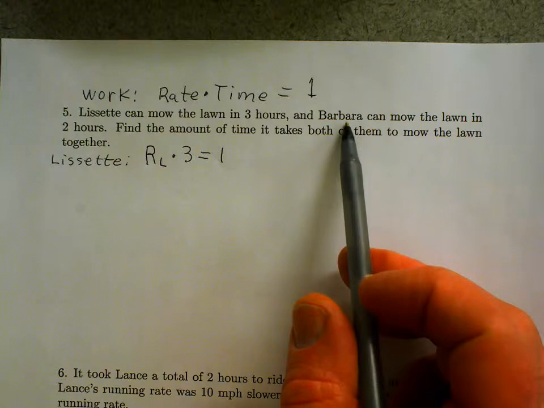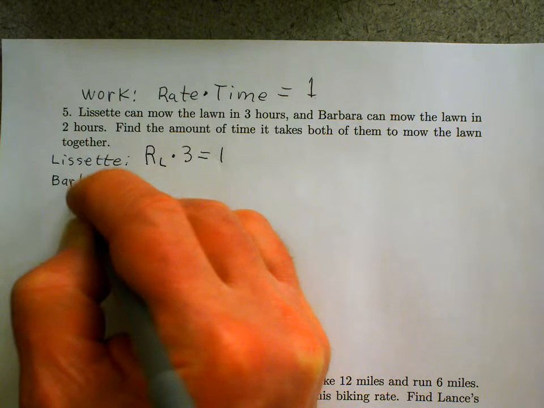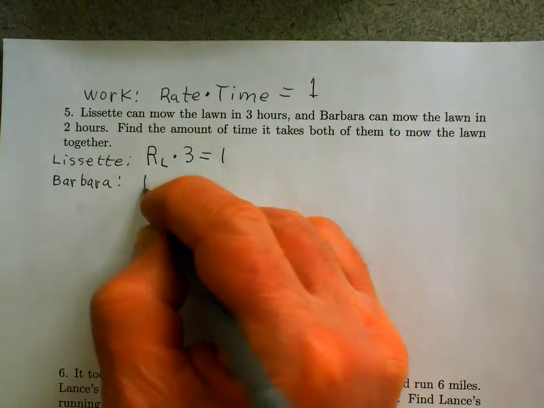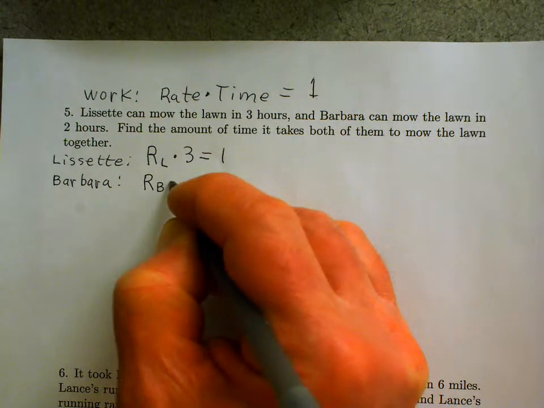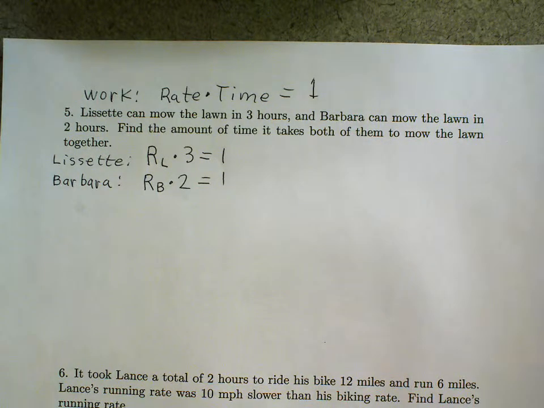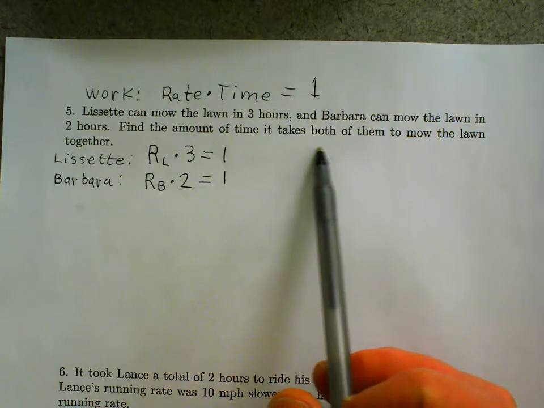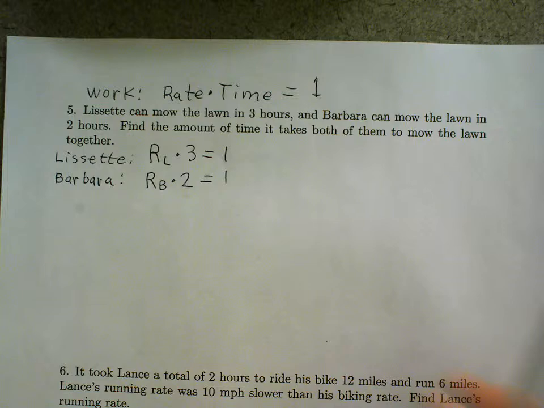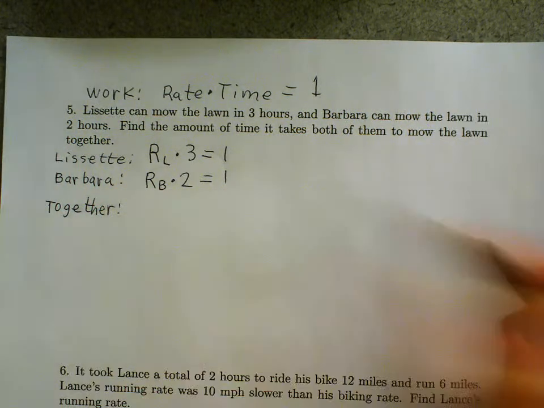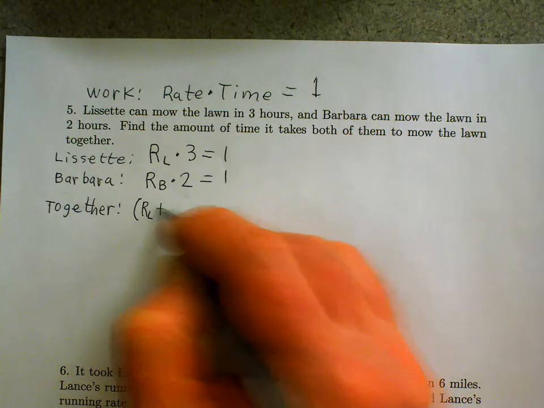In the second part of the first sentence, Barbara can mow the lawn in 2 hours. So for Barbara, the rate times time equals 1 equation: Barbara's rate, R sub B, times 2 hours equals 1. And we're supposed to find the amount of time it takes both of them to mow the lawn together. So when they work together, the rate is Lizette's rate plus Barbara's rate.